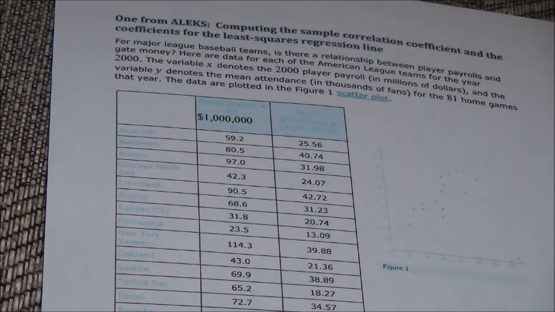Can't read today. Here are data for each of the American League teams for the year 2000. The variable X denotes the 2000 player payroll in millions of dollars, and the variable Y denotes the mean attendance in thousands of fans for the 81 home games that year. The data are plotted in Figure 1.